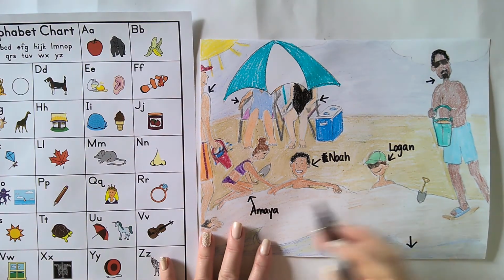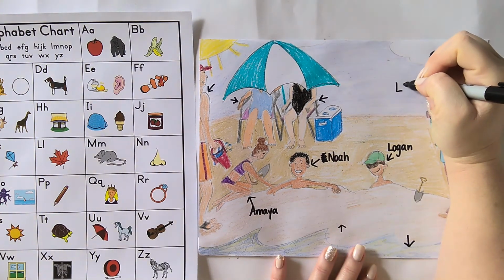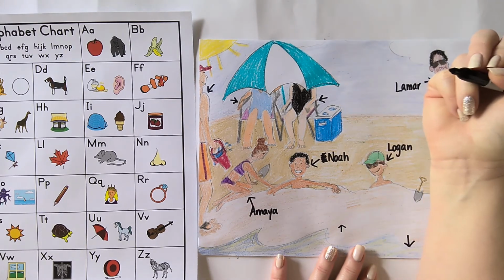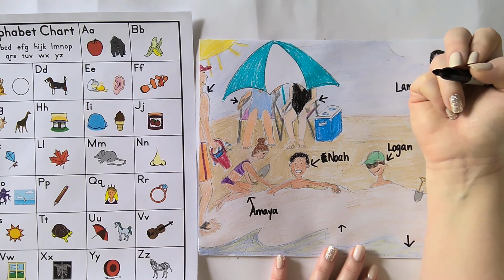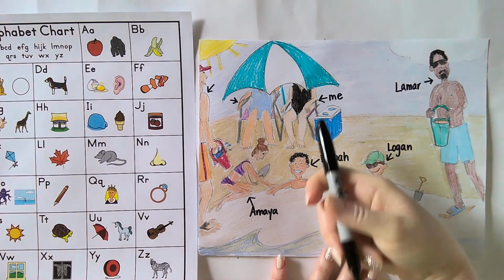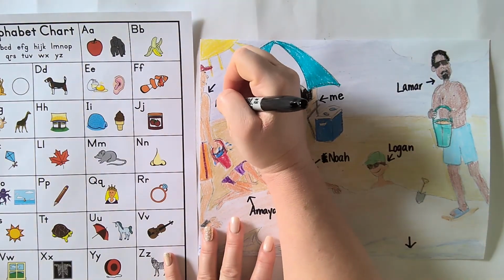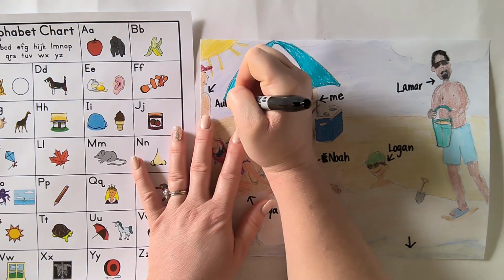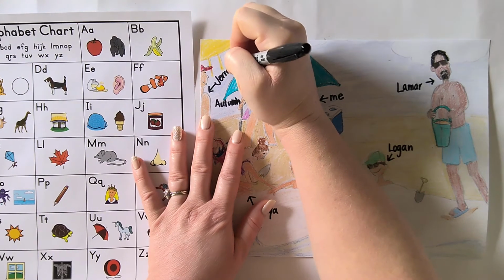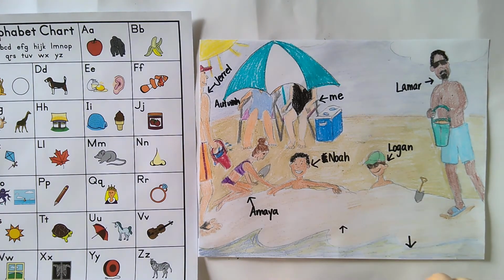So I've labeled all the kids, Amaya, Noah, and Logan. And I'm gonna label Mr. Edwards. His name is Lamar. And I'm gonna label myself. I can either use my name to label myself, or I can write the word me. M-E, me. This is my friend Autumn. And this is her husband, Jarrell. All right, so I've got all the people labeled and I have just two things to label.